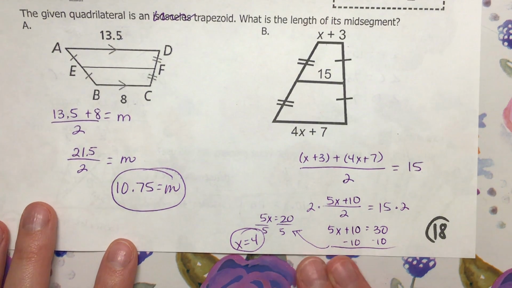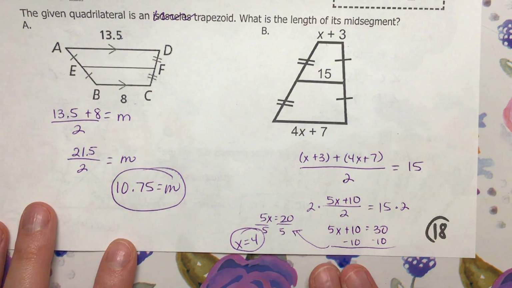We will be practicing with this formula tomorrow, so if you're struggling with that, don't worry. We will iron out those details later.